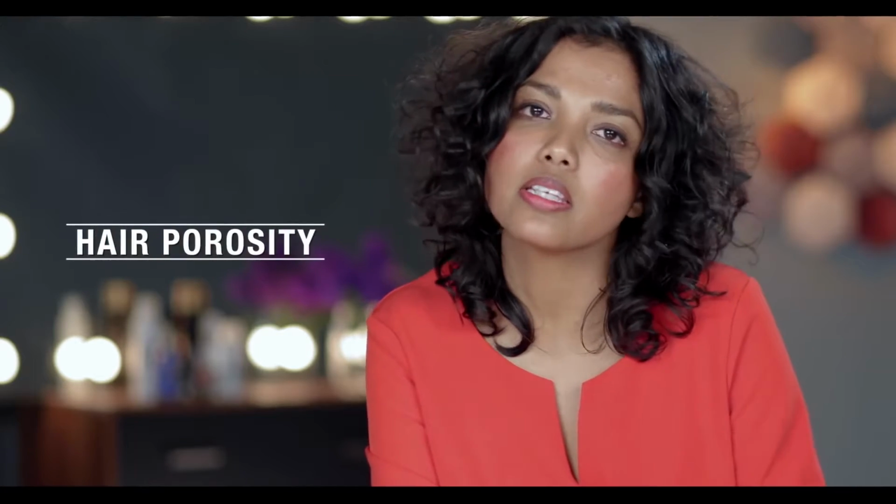Porosity basically is the ability of hair to absorb moisture. For porosity test, make sure your hair is clean, product free, not blow dried, because the heat will puff up the cuticle and we don't want that. Take a bottle of water and spray your hair 6 to 8 inches away and see how the water reacts to your hair. If the hair absorbs water very quickly and throws it out, that's porous hair.